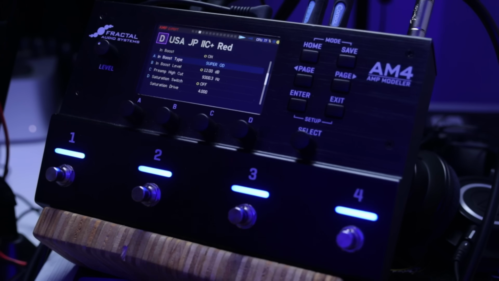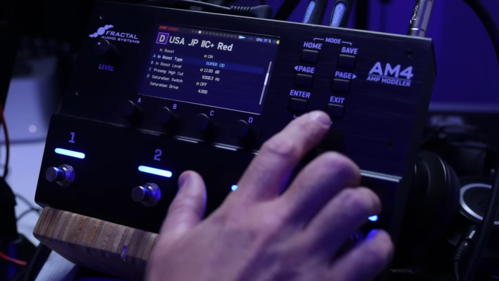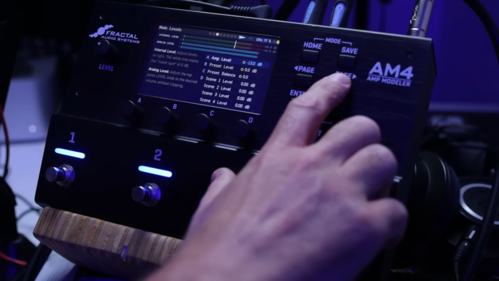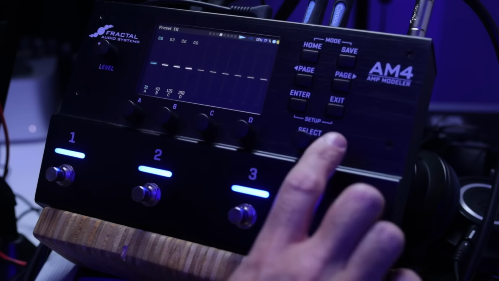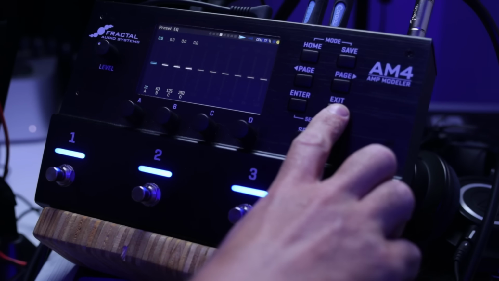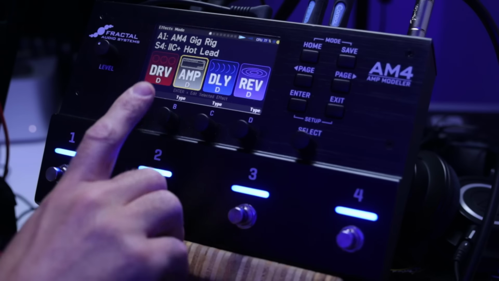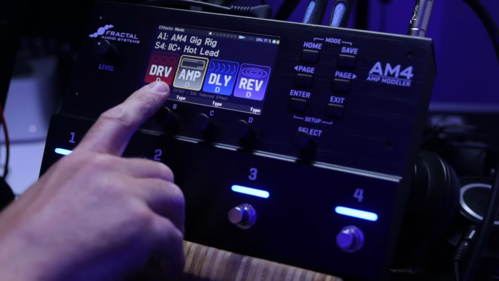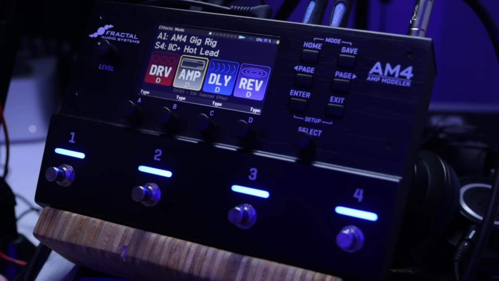Furthermore, the amp block has a built-in input EQ. It has an output EQ. Every single preset in here as well has an output EQ that you can turn on and off per preset as well, which is very, very handy. Furthermore, the cab block has a mic preamp, a room reverb. You can run stereo cabs.